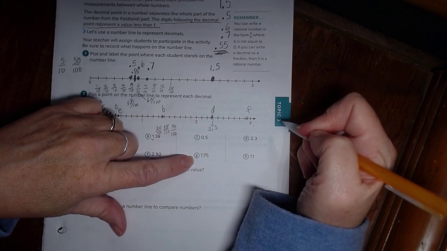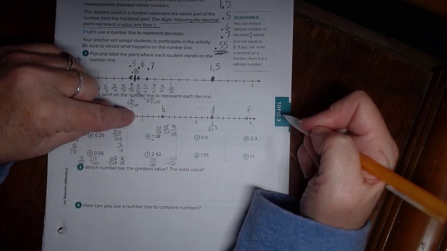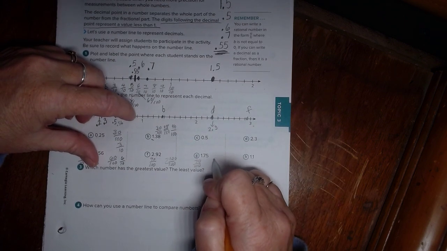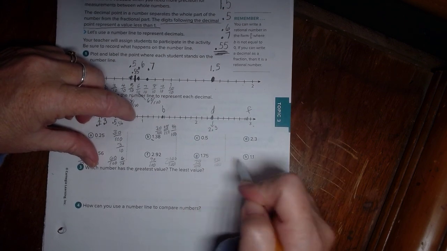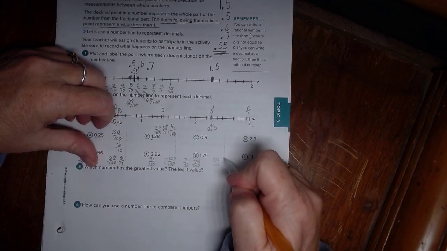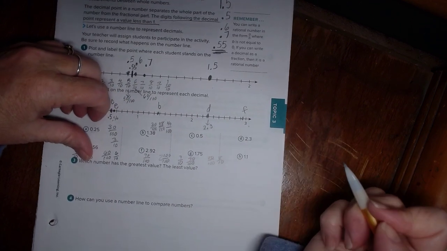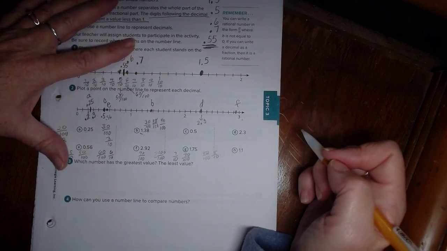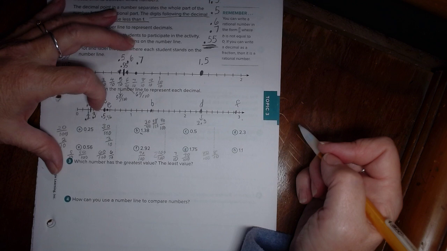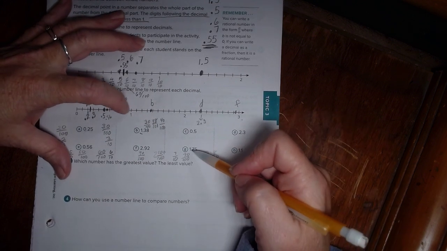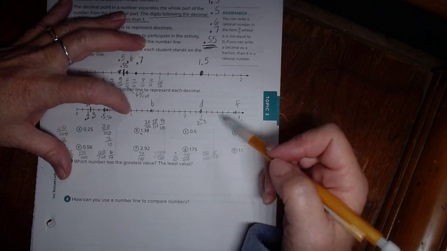Okay, moving on, G, 1 75/100. So it's partway between the 70/100 and the 80/100. So halfway between 7/10 and 8/10. So we had past the whole number 1. Can't forget that. 1 and.